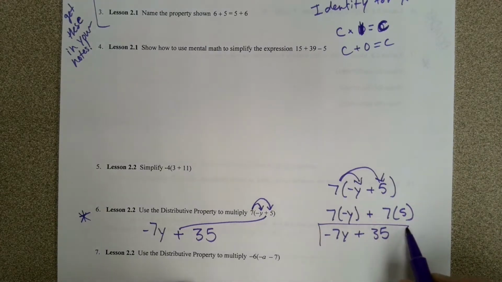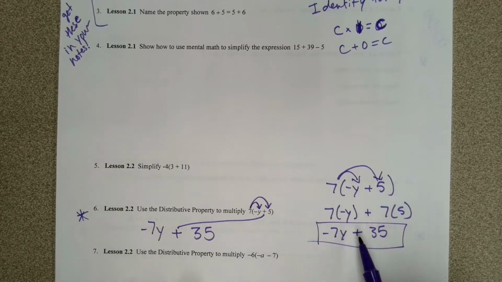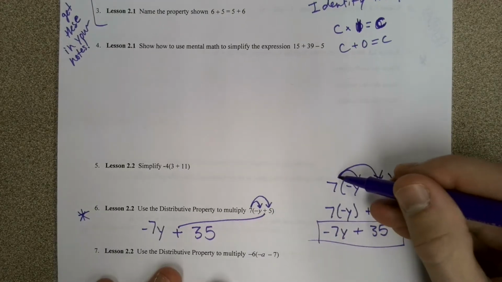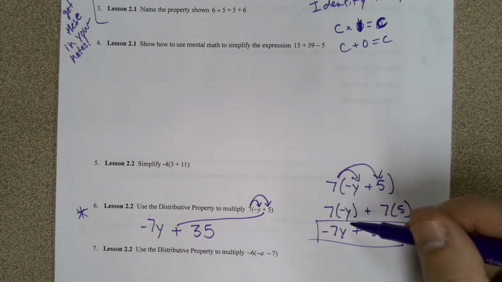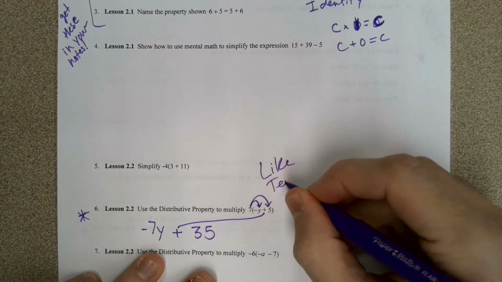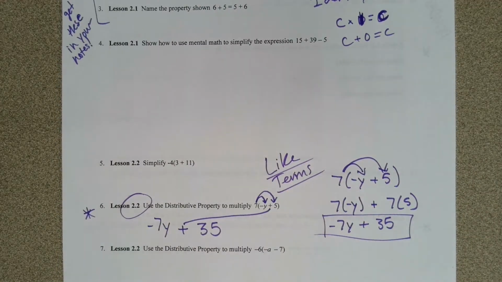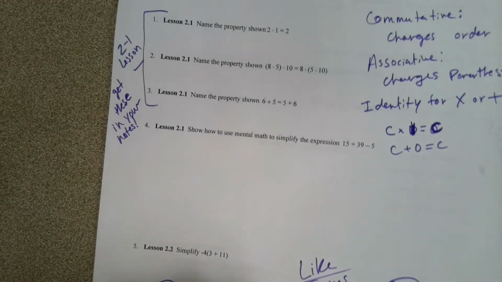Once you get to the end, if you don't have like terms, you can't put them together. I cannot put negative 7y plus 35. They're not like terms. I can divide and multiply variables, but cannot add and subtract them. If you don't know what like terms means, look in your 2.2 lesson. Do those other ones the same way.